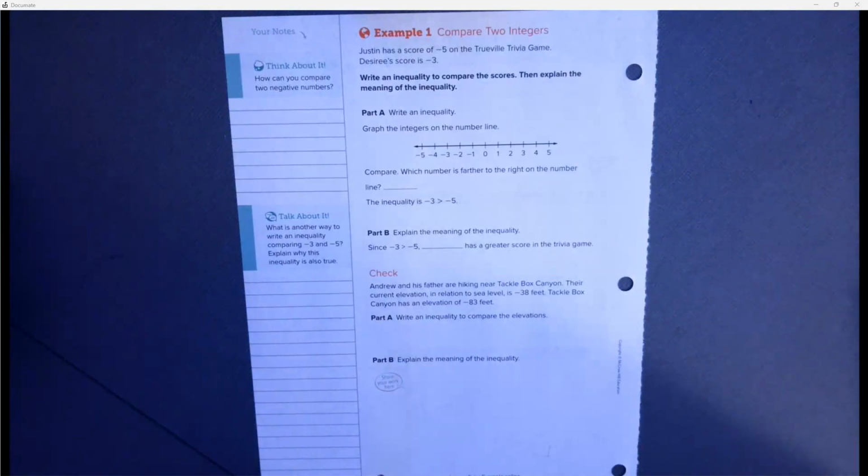Now let's look at example 1. Compare two integers. Justin has a score of -5 on the Trueville trivia game. Desiree's score is -3. Write an inequality to compare the scores. Then explain the meaning of the inequality. Part A. Write an inequality. Graph the integers on a number line.